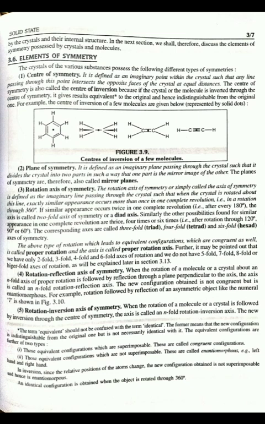The above type of rotation, which leads to equivalent configurations which are congruent as well, is called proper rotation, and the axis is called proper rotation axis. Further, it may be pointed out that we have only twofold, threefold, fourfold and sixfold axis of rotation, and we do not have fivefold, sevenfold, eightfold or higher fold axis of rotation, as will be explained later in section 3.13.